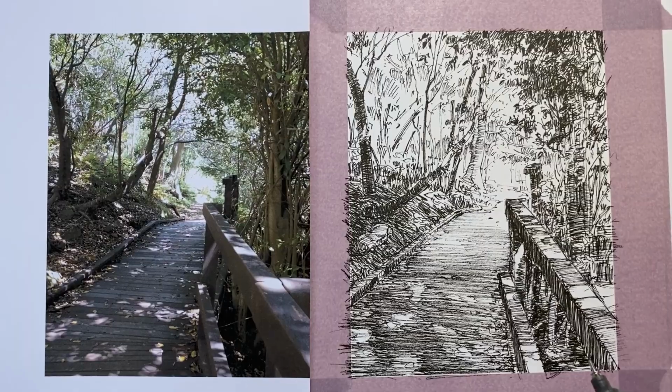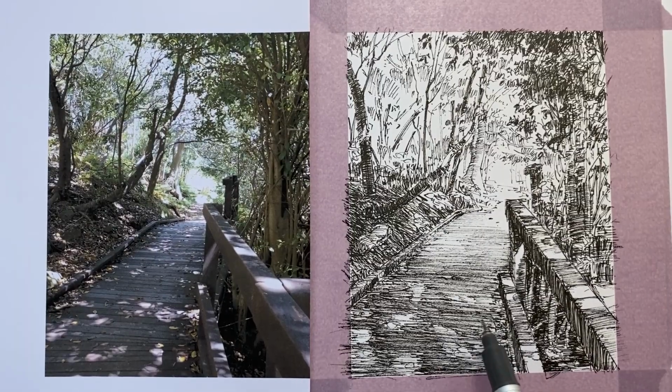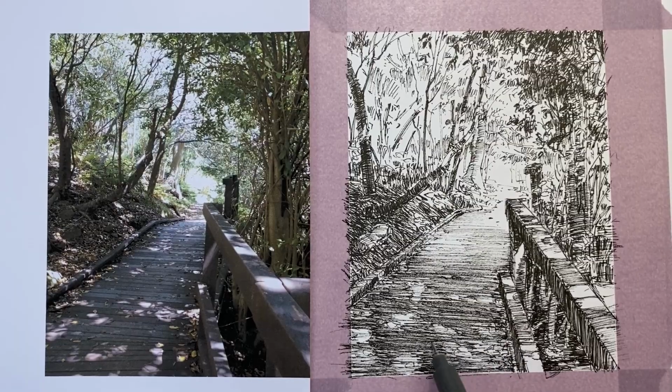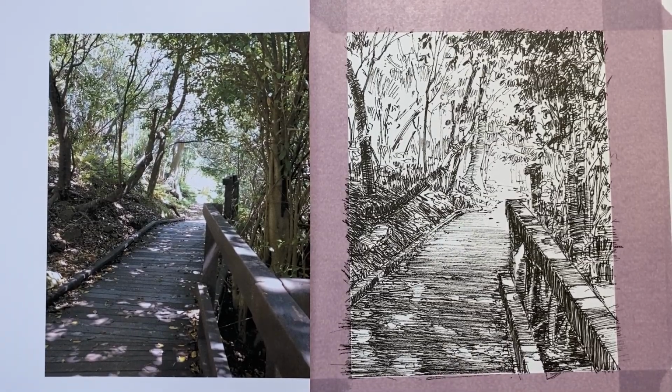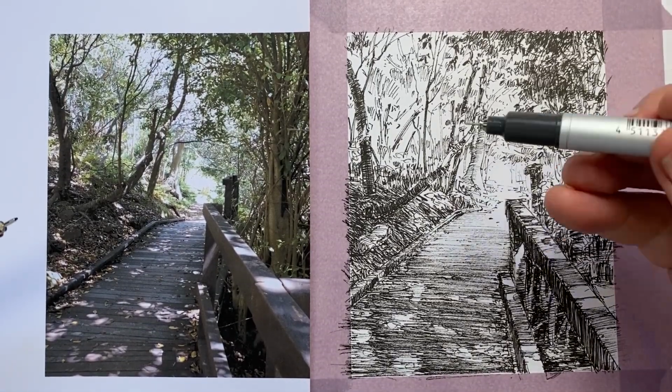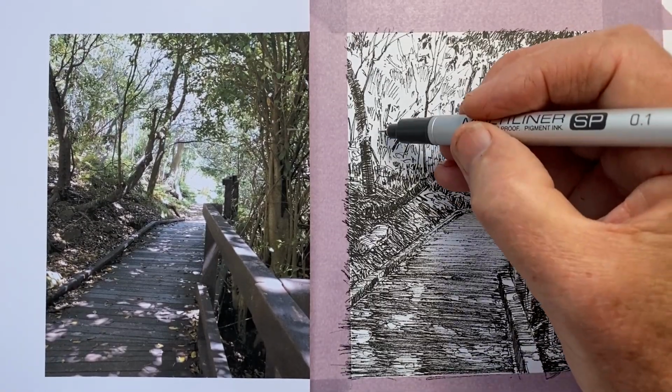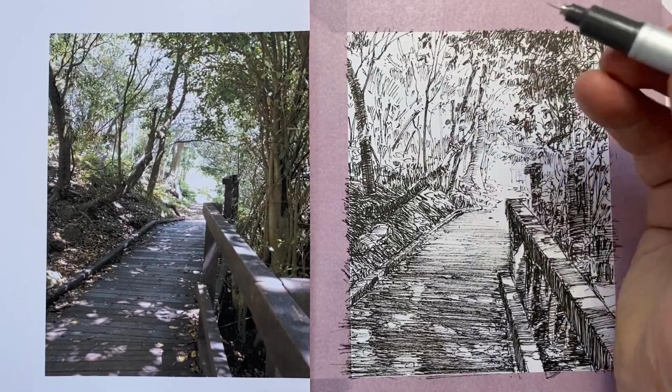See, we have the dark to light moving from the outside into the center, but we also have these strong compositional elements of some of the trunks, but particularly the framing of the boardwalk and the rail.